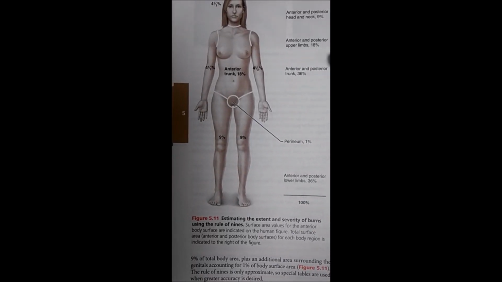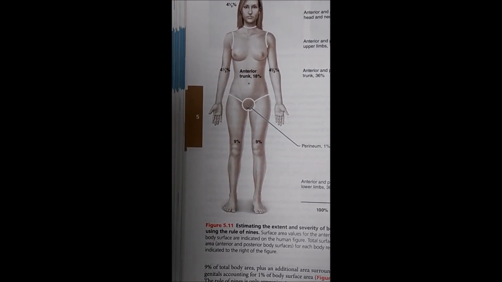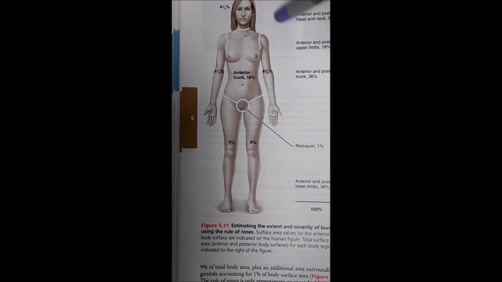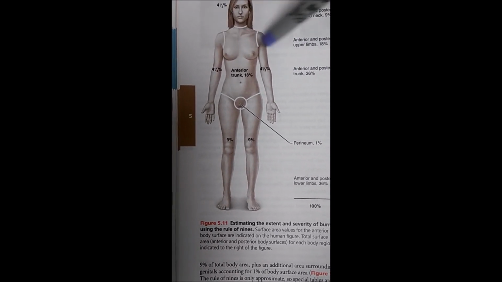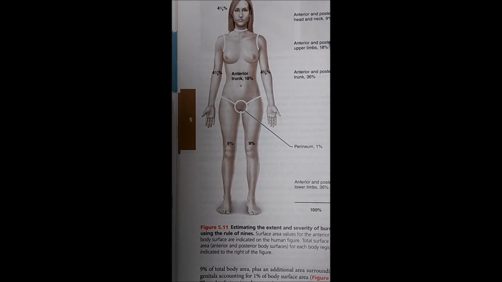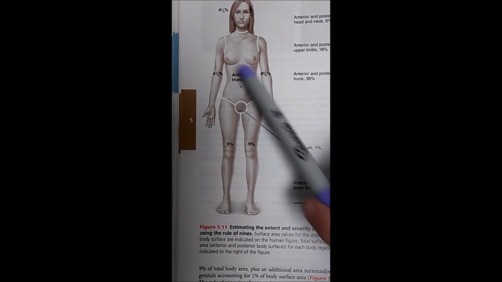The rule of nines divides the body into different percentages. For the anterior and posterior head and neck, there is 9%. For the anterior and posterior upper limbs, there's 18%. For the anterior and posterior trunk, there is 36%.